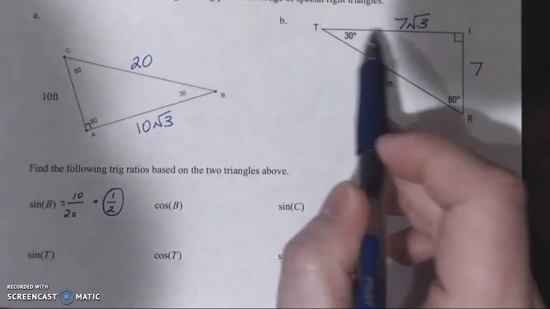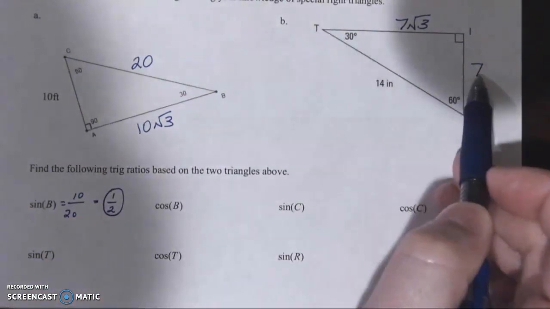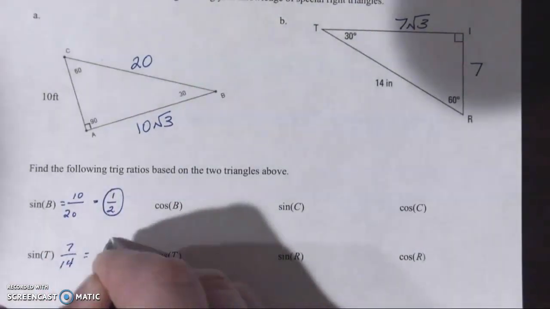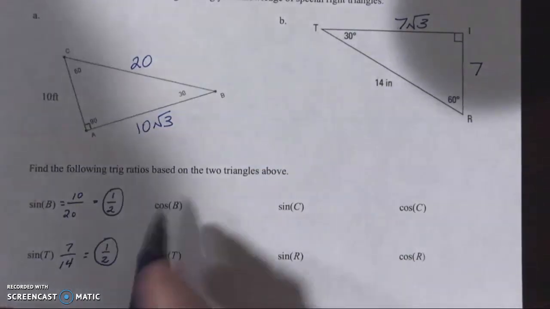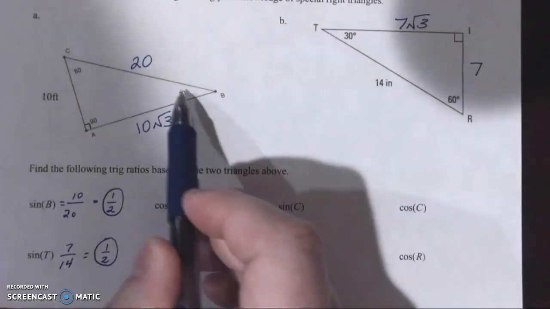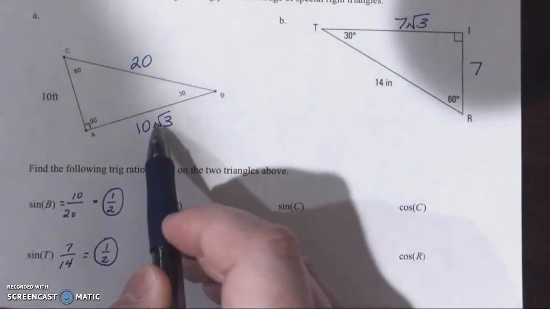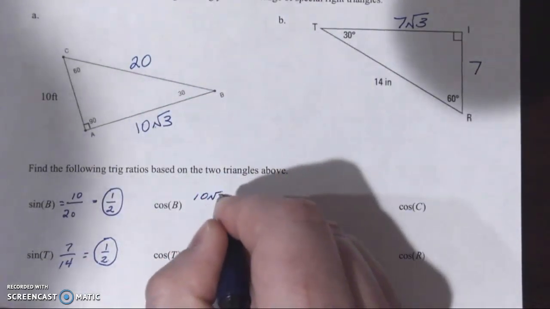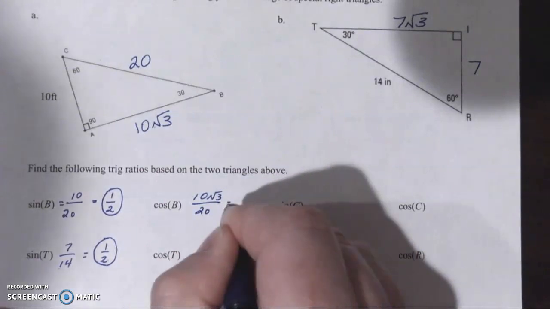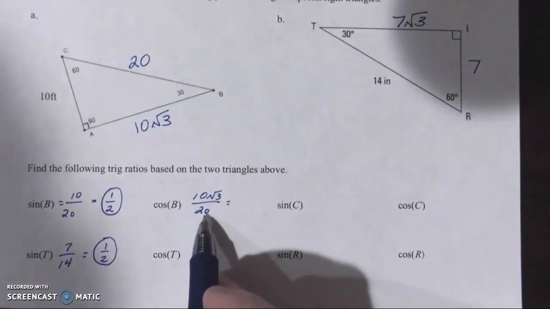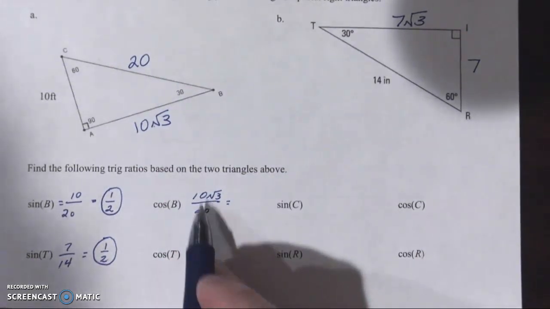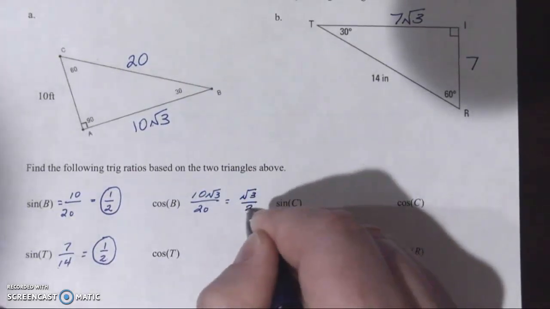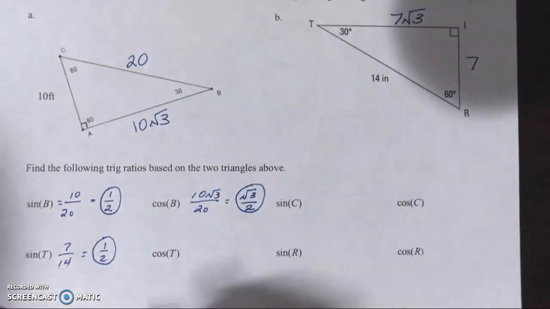Sine of T, here is T. Opposite 7, hypotenuse 14, 7 over 14 simplifies to 1/2. Cosine of B, here's B, cosine is adjacent over hypotenuse. So we get 10 root 3 over 20. How would we simplify that? Well, we'd simplify just the 10 over the 20. 10 divided by 20 is 1 over 2. We still have that root 3 on the top. We get root 3 over 2.